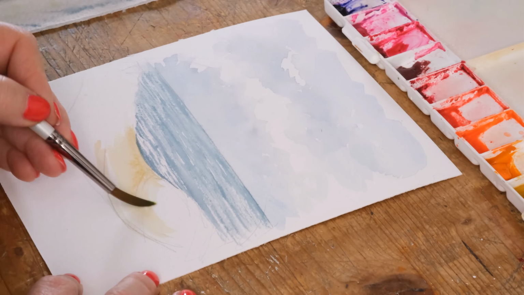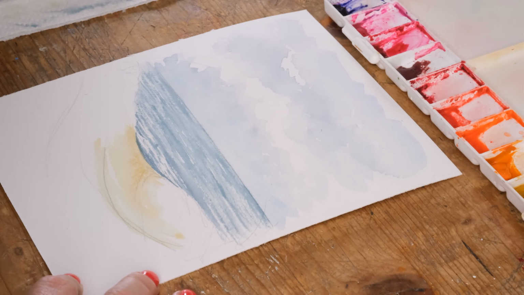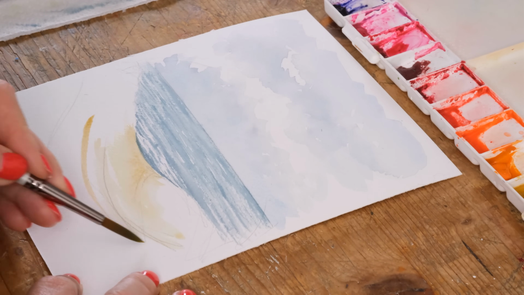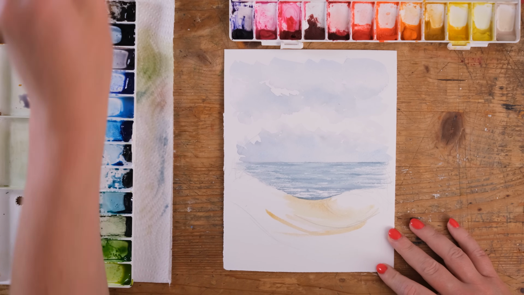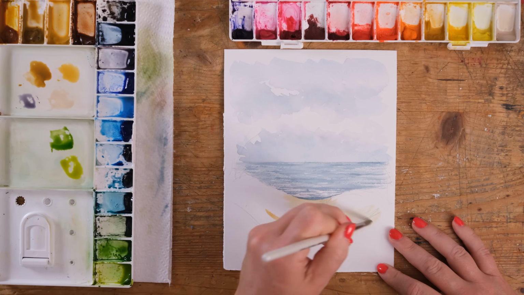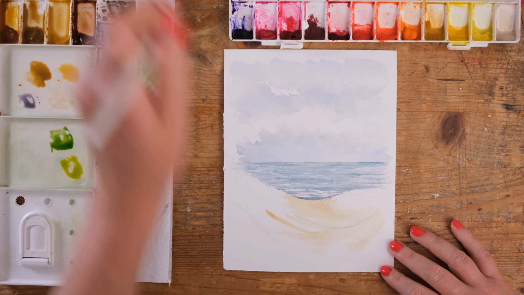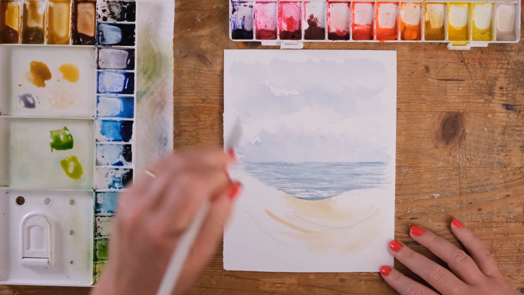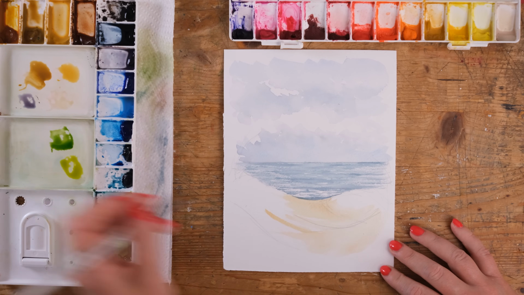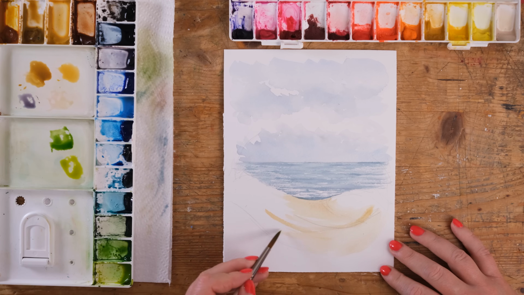When I'm painting animals and the bodies and the fur, I always try and paint sending the brush in the direction of the fur or the feathers, whatever it might be. And I think it is exactly the same with something like a sand dune.